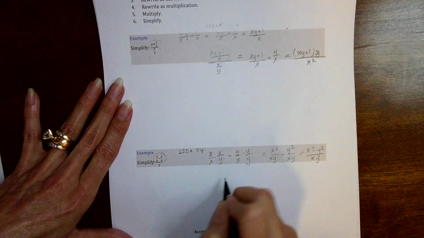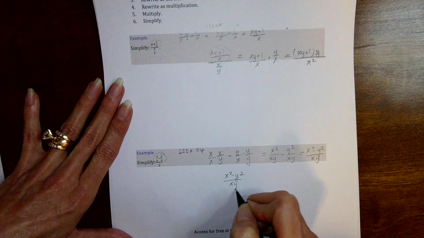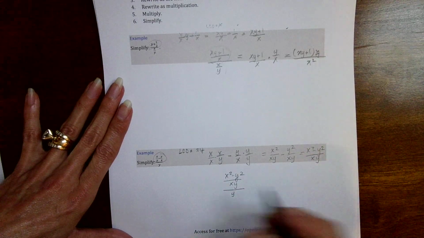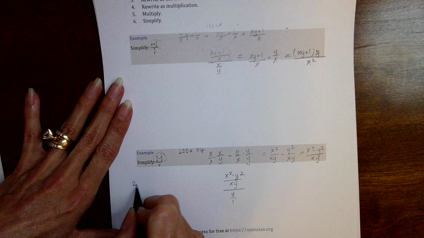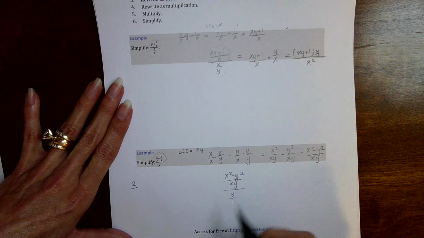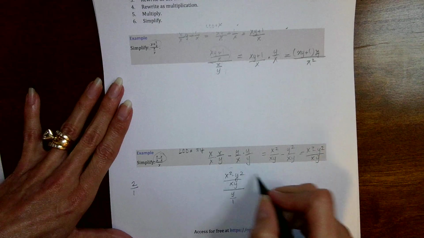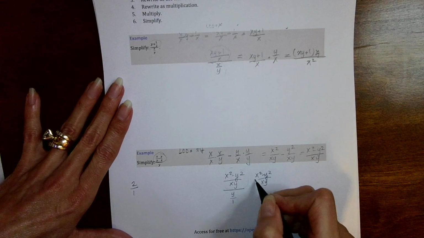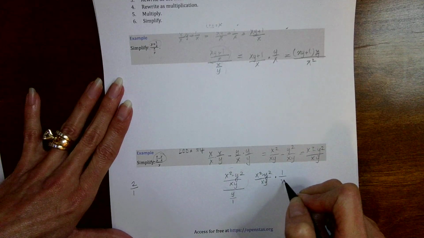I rewrite that in the problem: x squared minus y squared over xy divided by y. And remember, anything is really just over 1. So if I have the number 2, it's really 2 over 1. We just don't write the 1 if we don't have to. So now I copy this, change it to multiplication, and now I flip this.